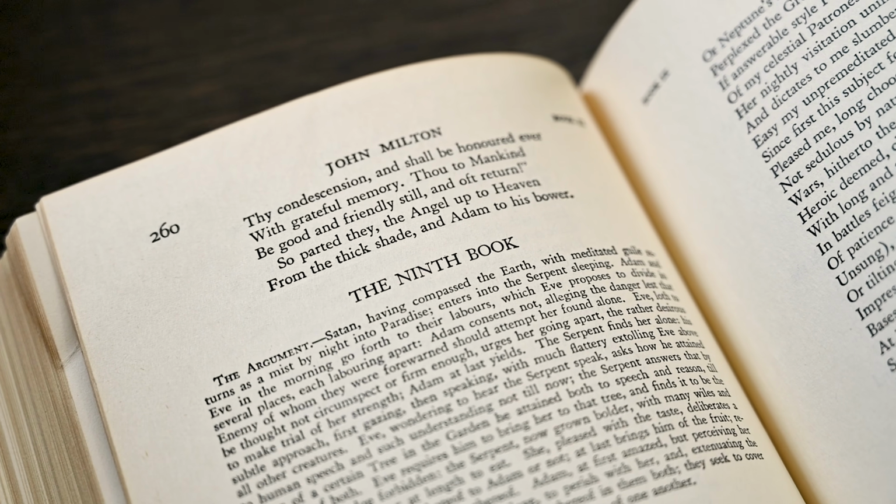Weapons of Mass Instruction next week in my 8-book reading series. And then we'll go back to Paradise Lost. We'll finish up books 9 and 10.